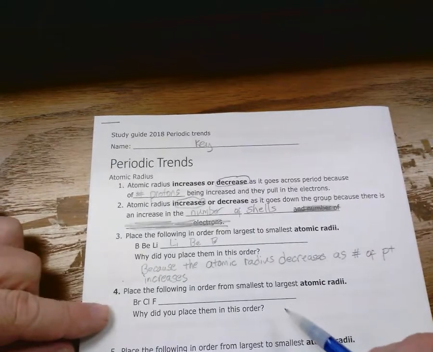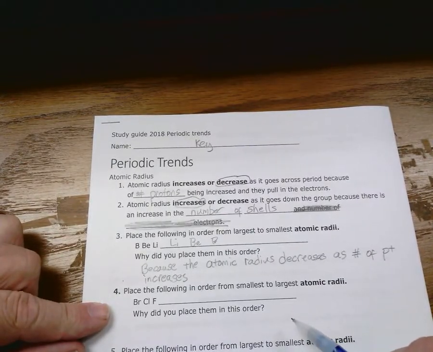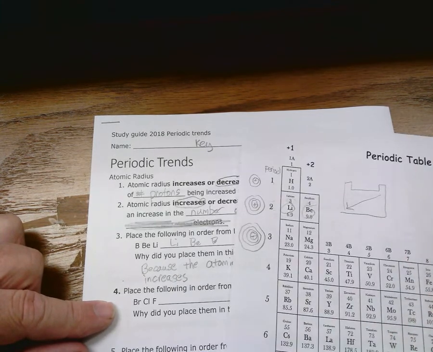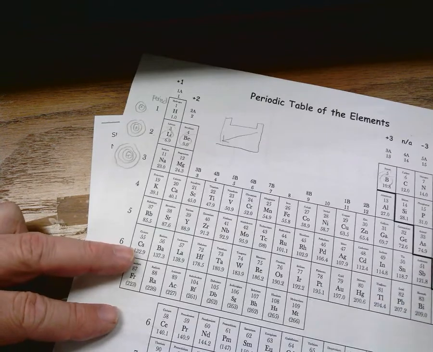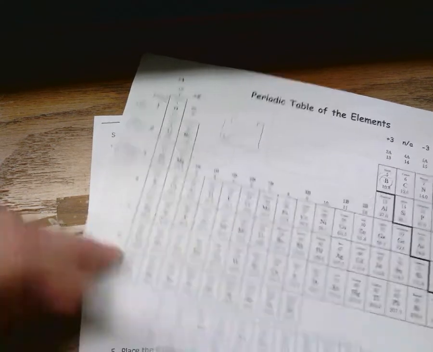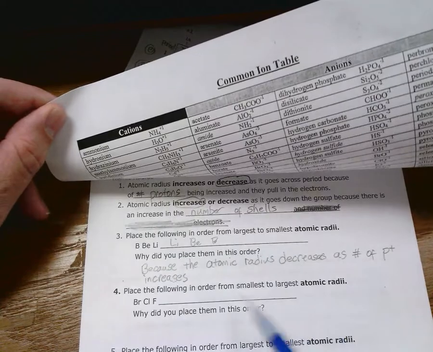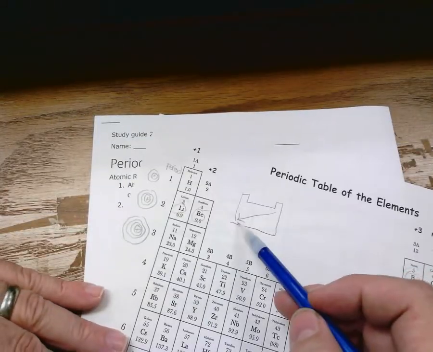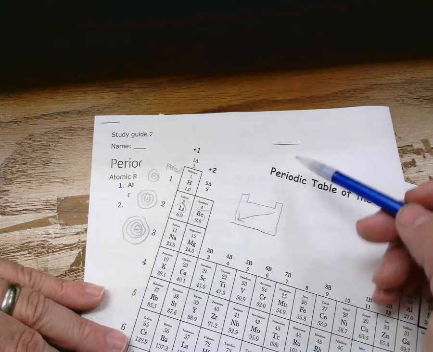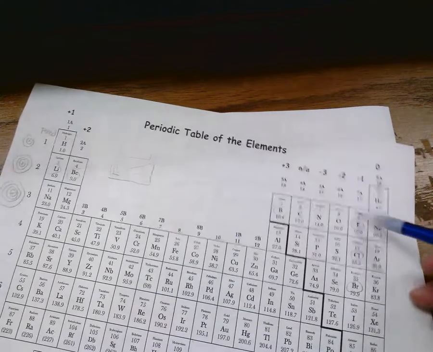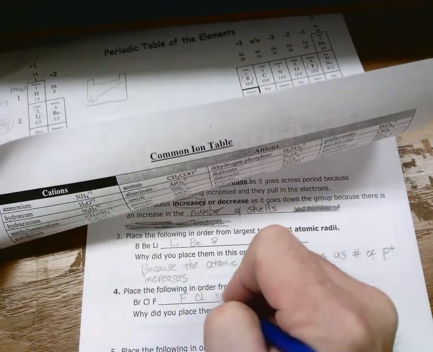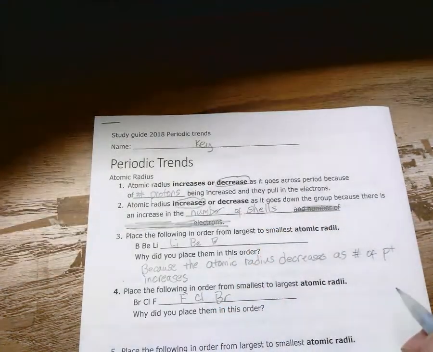Okay, place the following in order from smallest to largest. Okay, let's get our periodic table here. We have Br, Cl, and F. So we have F, Cl, Br. And they want to go from smallest to largest. Well, again, the trend is right here. Anything on top is going to be smallest, anything on bottom is going to be largest. They're talking about fluorine, chlorine, bromine. Fluorine, chlorine, bromine. Why did I place them in this order?